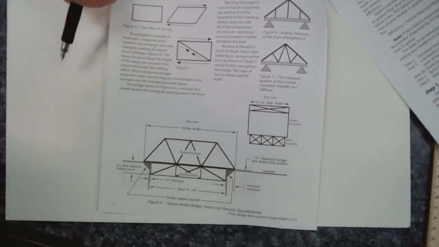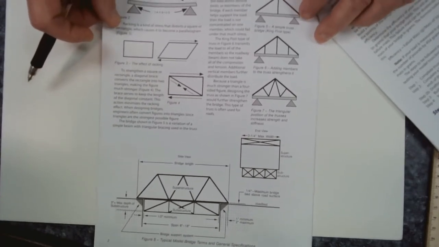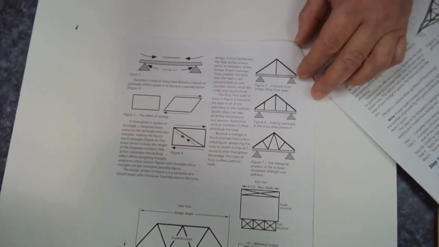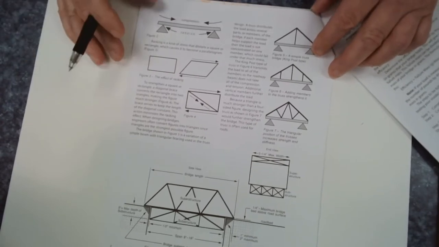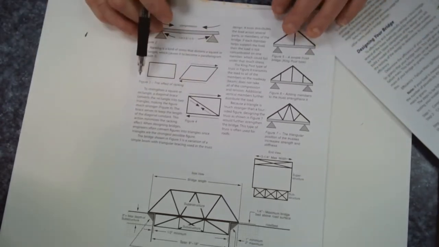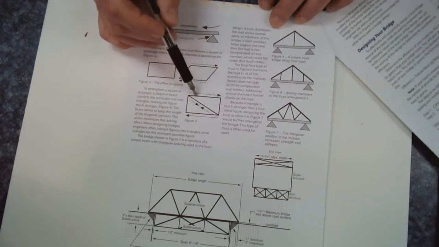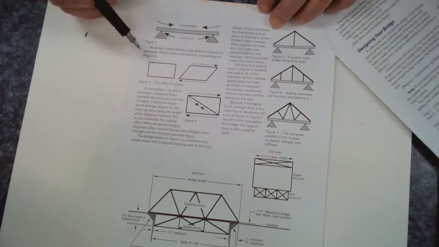All right, there is some really good information that you should be looking at before you dive into your design, and that is this book. It's a good piece of material here. It talks about the different forces that there are on a bridge and things that you want to take into account. This is a great example of showing how you take a rectangular shape without any diagonal supports on it, and it is prone to what we call racking.